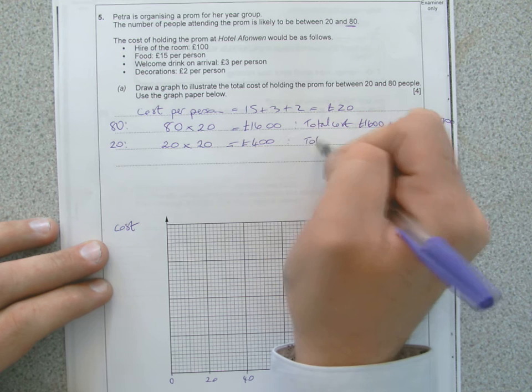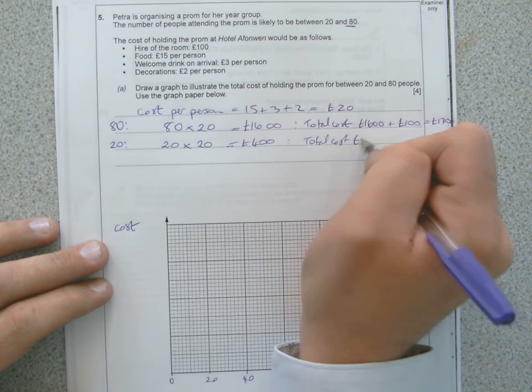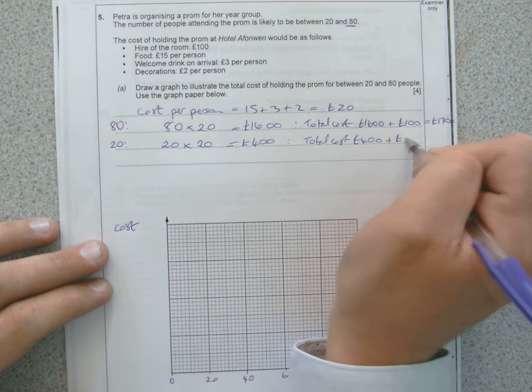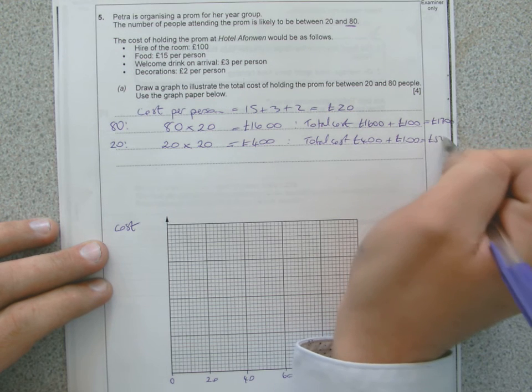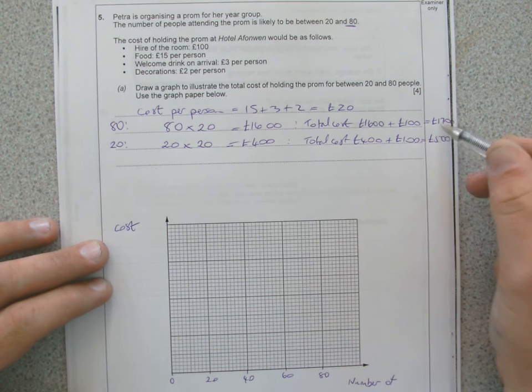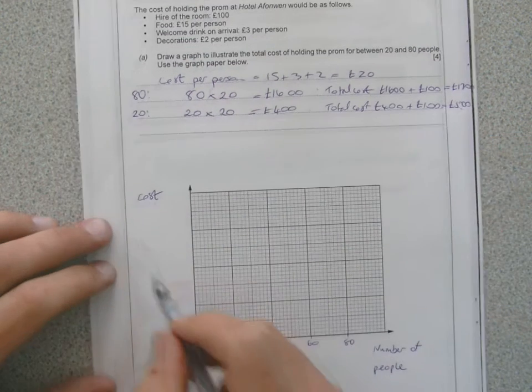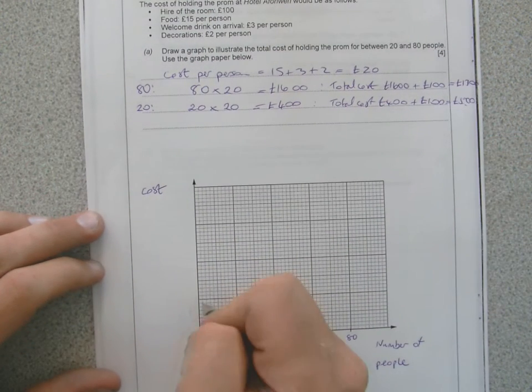So the total cost there would be 400 plus the 100 higher room, which is 500. So our costing needs to go between 500 and 1700. At most it's 1700, at least it's 500. So we need to have that sort of scale here. So I'm thinking just go up in 500s.